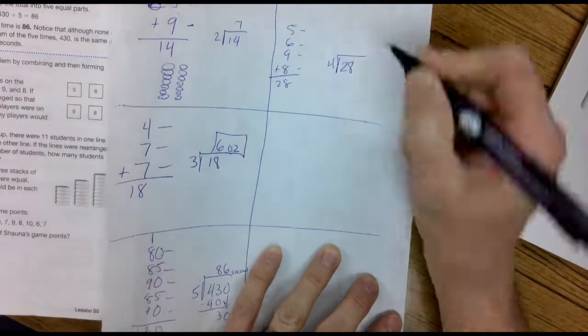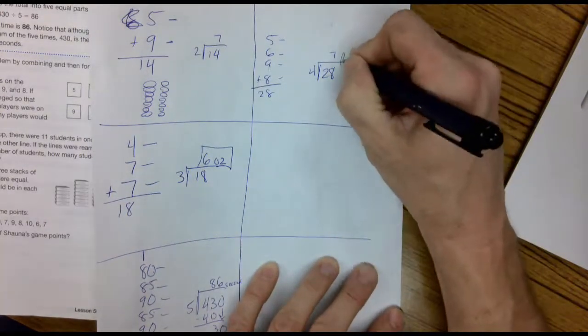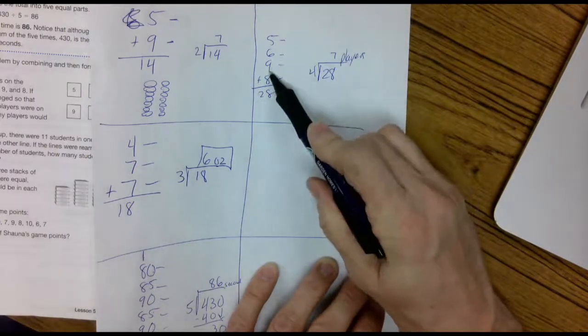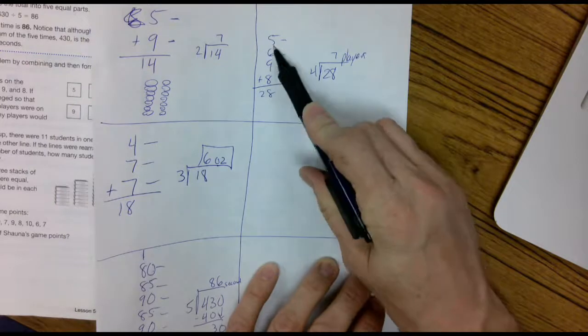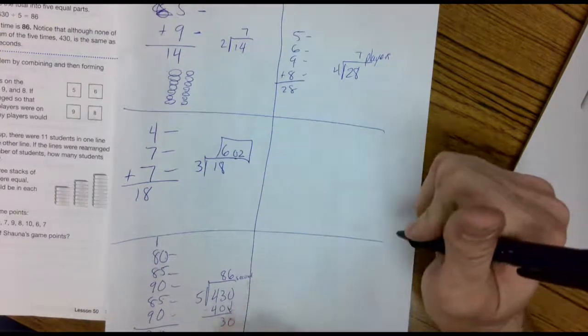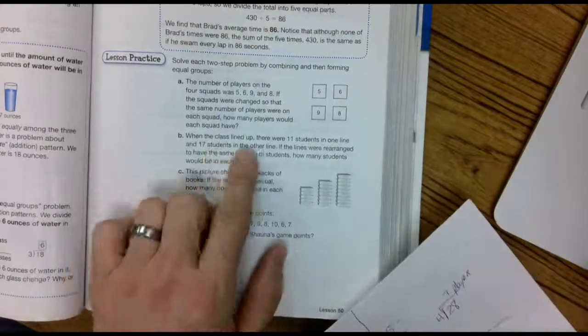How many lines? 1, 2. Divided by 2. 2 goes into 2 one time. 1 times 2 is 2. Subtract, you get 0. Bring down your 8. 2 goes into 8 four times. 14, I suppose it would be students or kids. Step 1, add. Step 2, divide by the number of numbers.